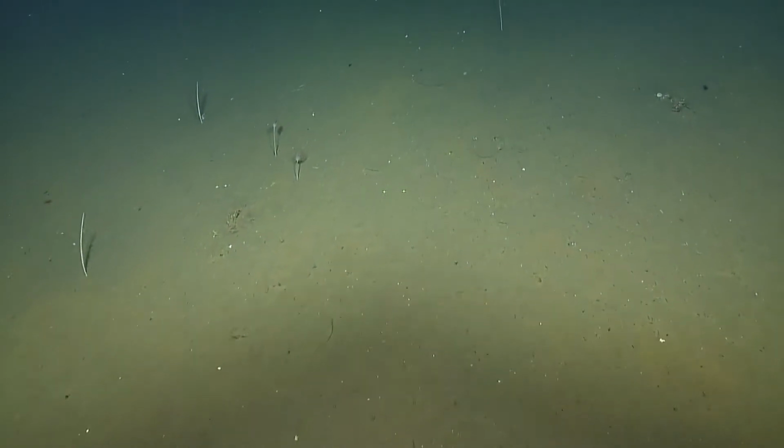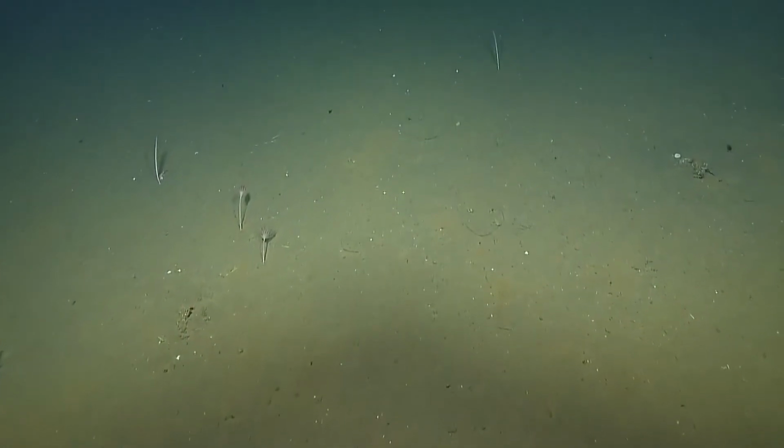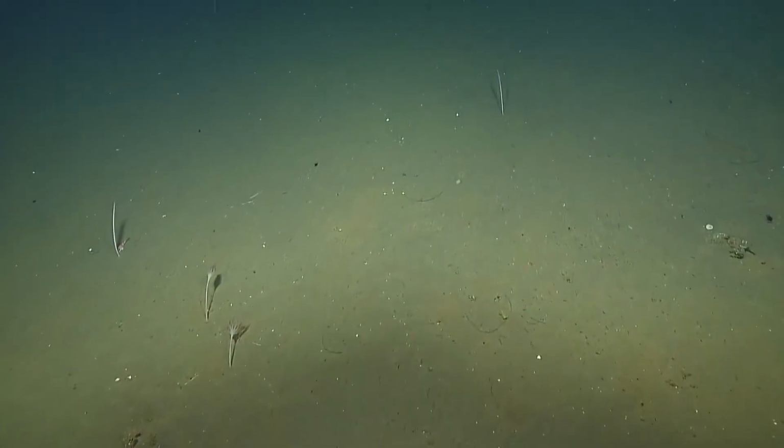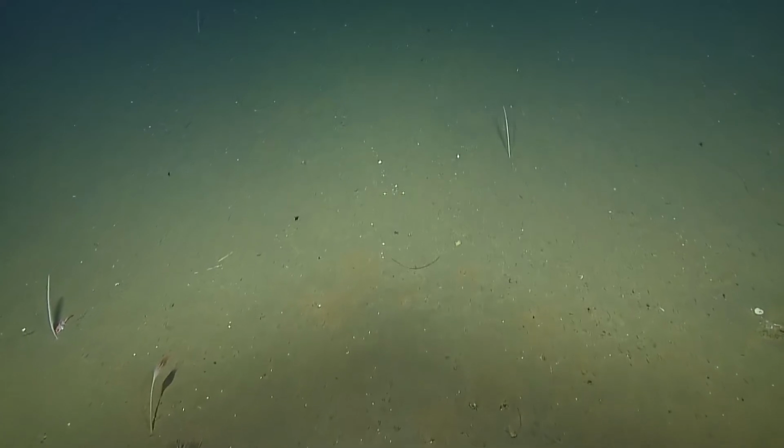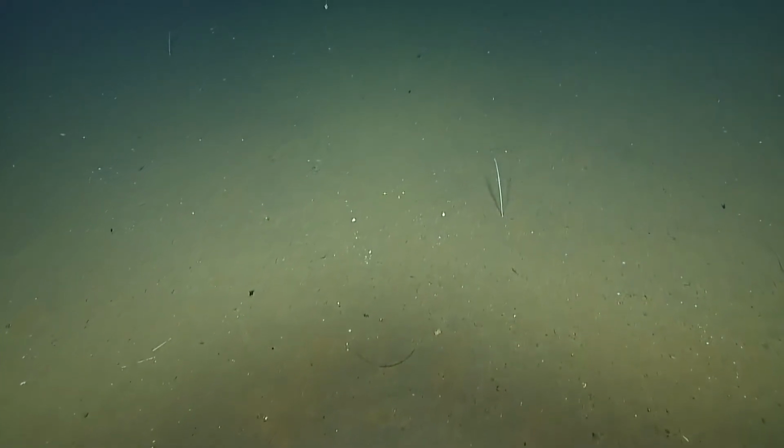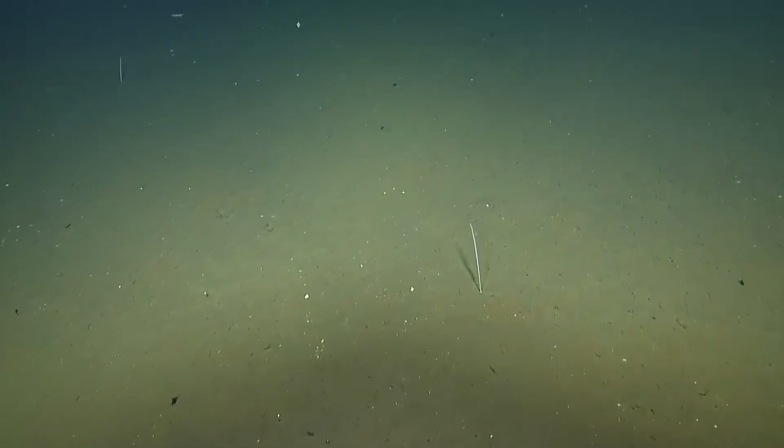Boulder, cobble, cobble, boulder. That sounds like code names. Yeah. Or what turkeys say. Yes, it's our Thanksgiving code. Cobble, cobble.